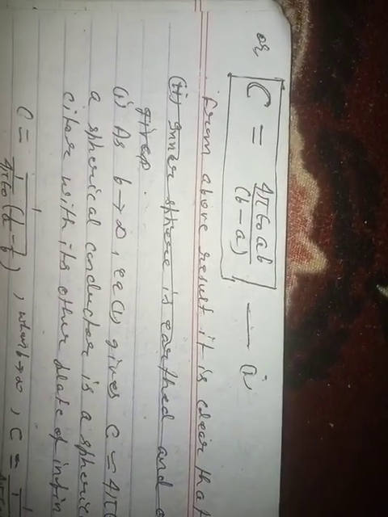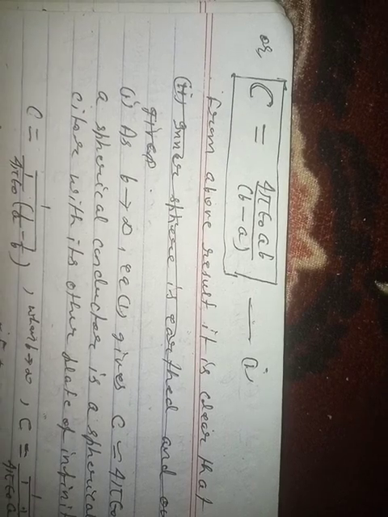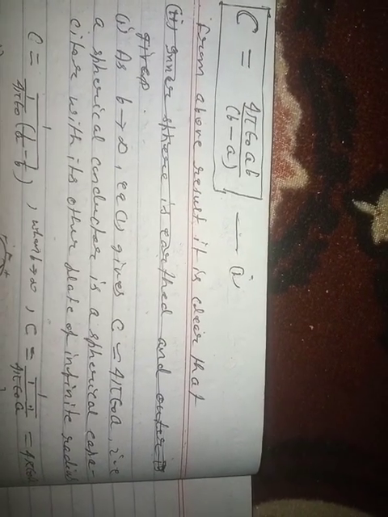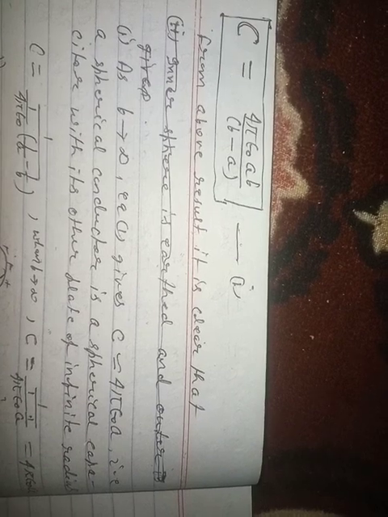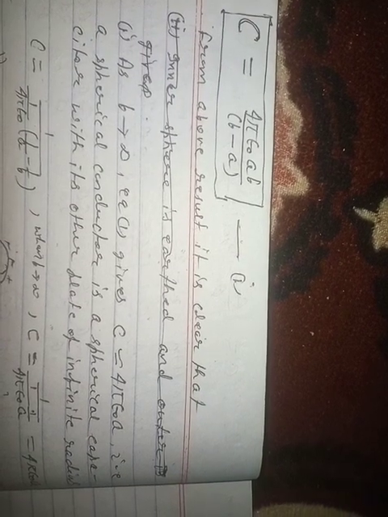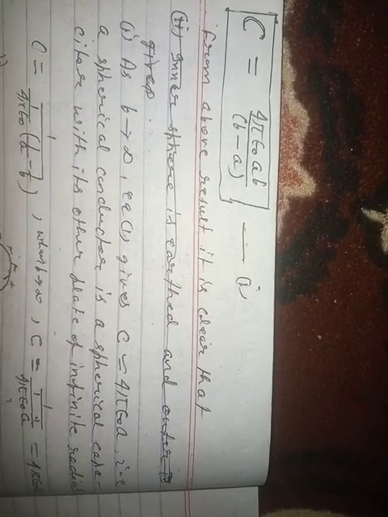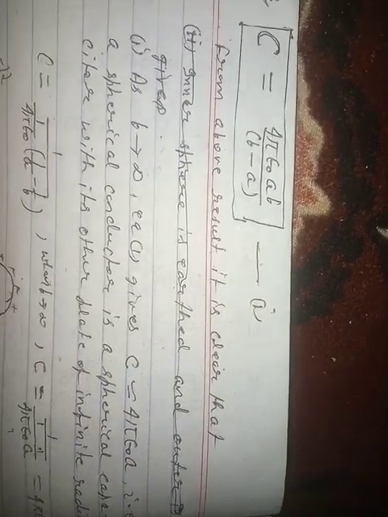And C equals 4 pi epsilon naught into AB divided by B minus A. Equation 1. From above it is clear that as B tends to infinity, equation 1 gives C equals 4 pi epsilon naught A, that is, a spherical conductor is a spherical capacitor with its other plate of infinite radius.